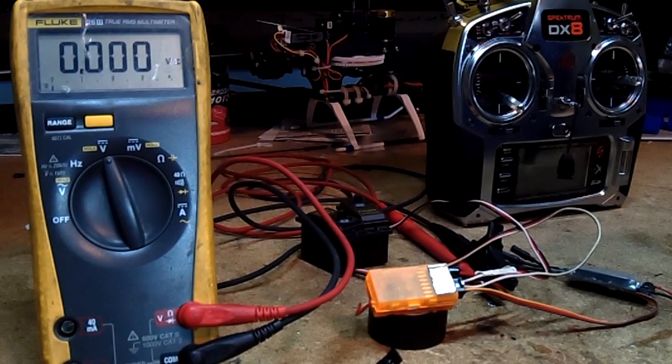Okay, I'm going to do my best here to try and explain what brownouts are, what a BEC is inside of an ESC, what a UBEC is, and how they all tie in together. First, we're going to try to get a grasp on what exactly a brownout is.